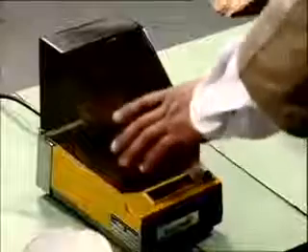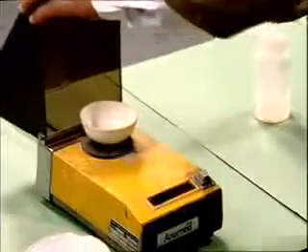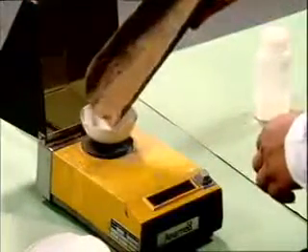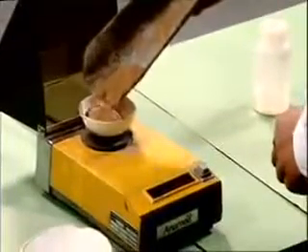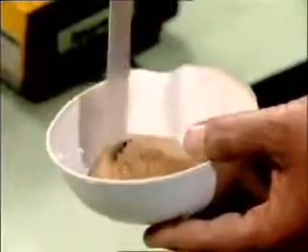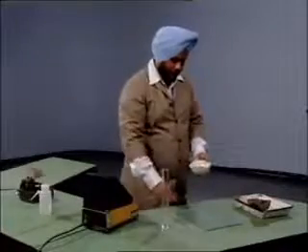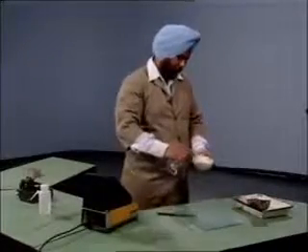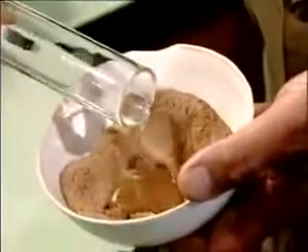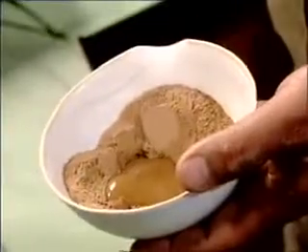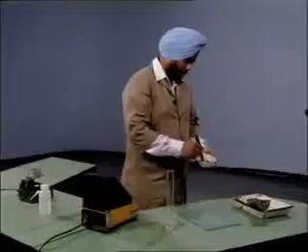To begin with, take about 50 grams of soil sample passing 425 micron IS sieve from the prepared sample in the evaporating dish. Now add distilled water to the soil sample and mix it thoroughly so that the soil mass is plastic enough to be easily molded.